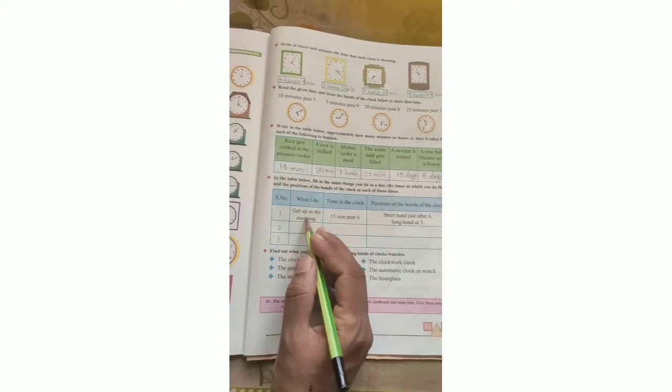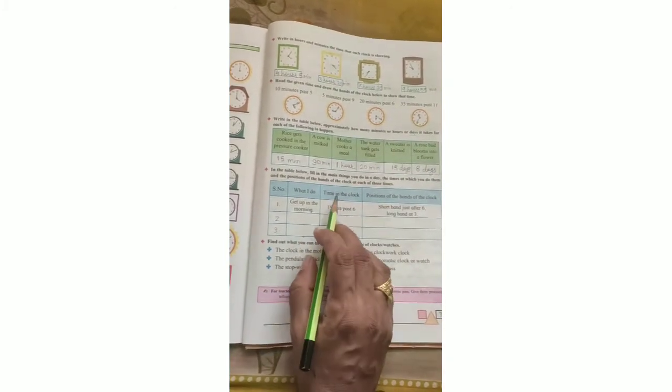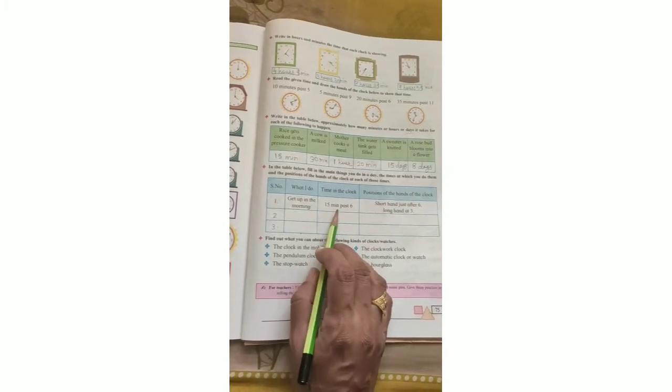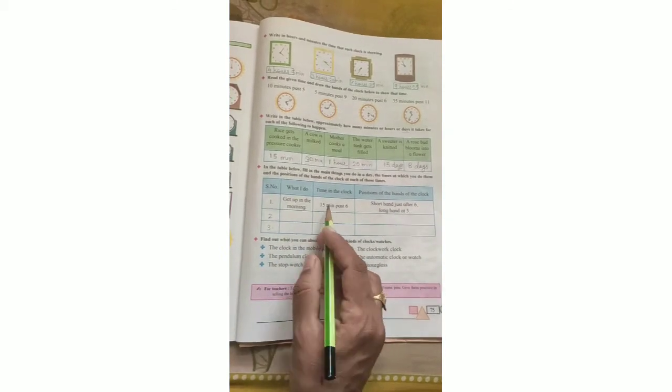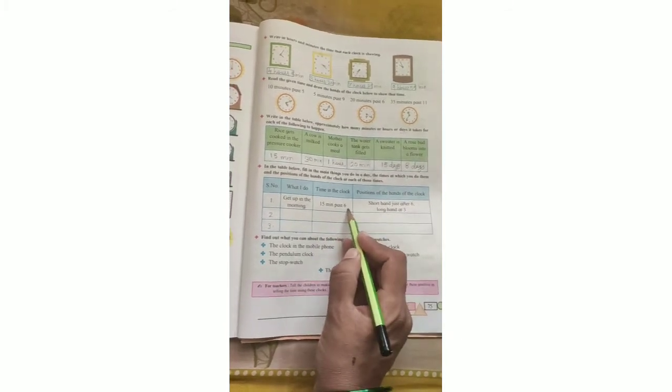What you are doing in a day, you have to write all the actions over here. Then you have to write the time in the clock, like getting up in the morning. At what time you get up in the morning, you have to write the time here. 15 minutes past 6, I am getting up in the morning.